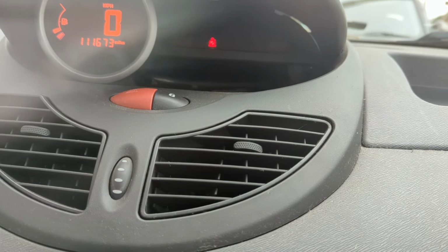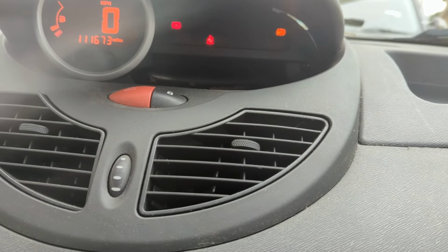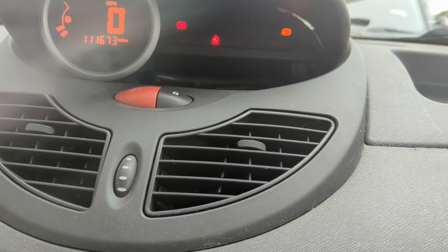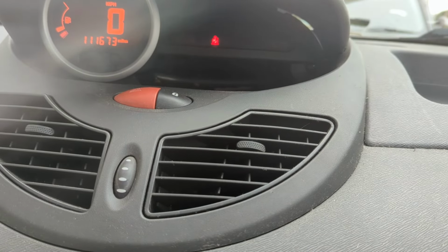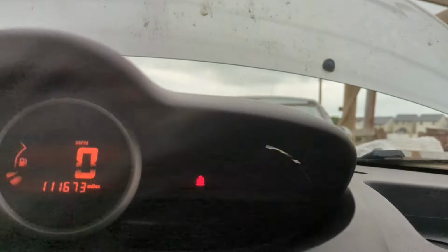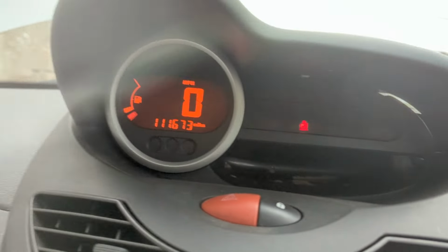That light is flashing because I'm still in the ABS control unit. Oh, and now they've gone out. We have nothing on the dash. I do love it when a plan comes together. Now, that pump was 25 quid off eBay.